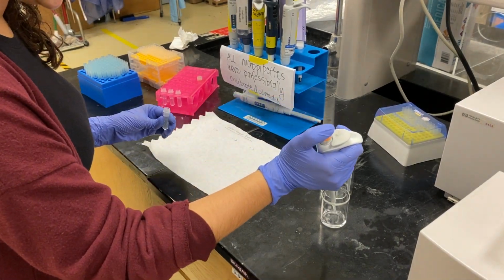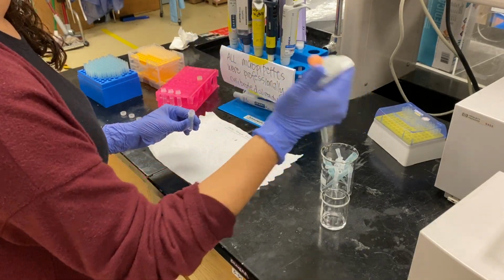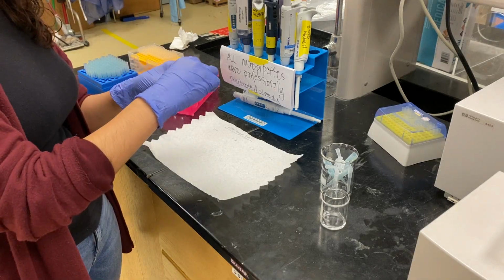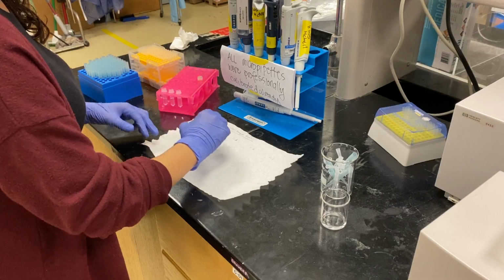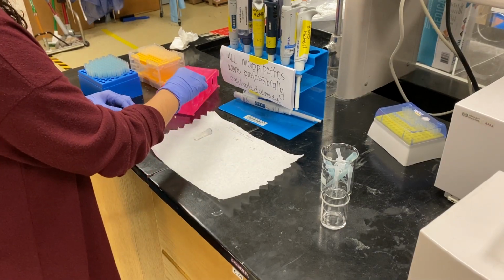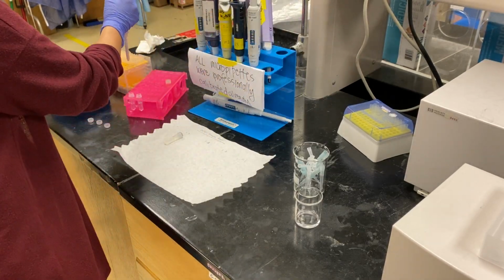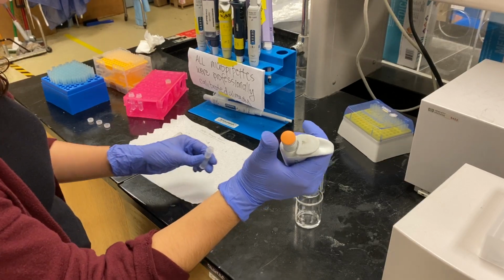So the first one, I'm gonna add an enzyme. And give it a quick mix. Do the same, and as I keep going, there is more enzyme in each of these.